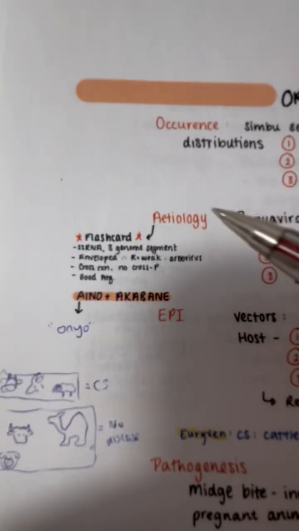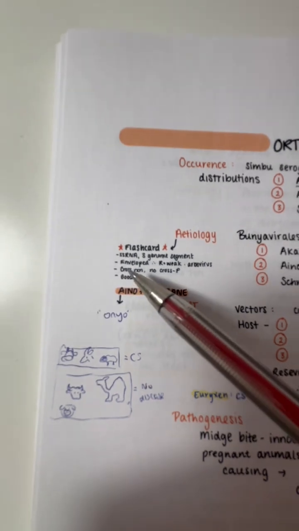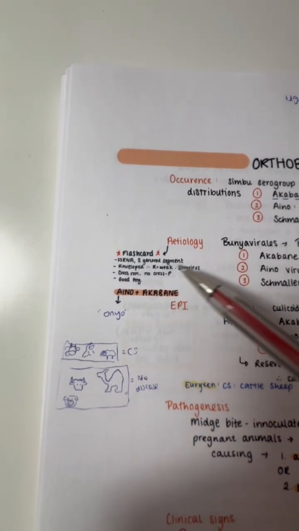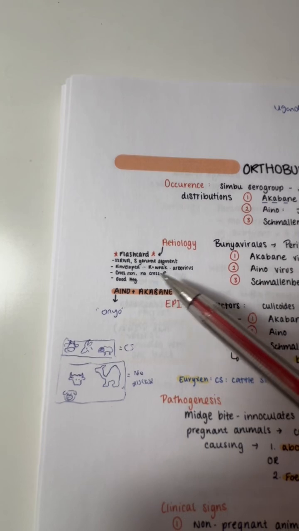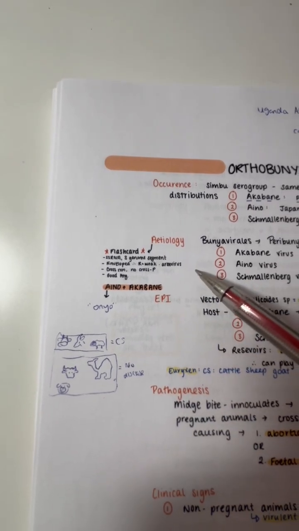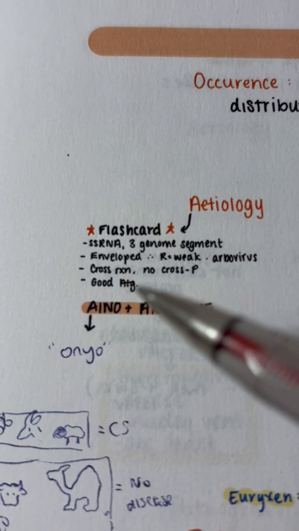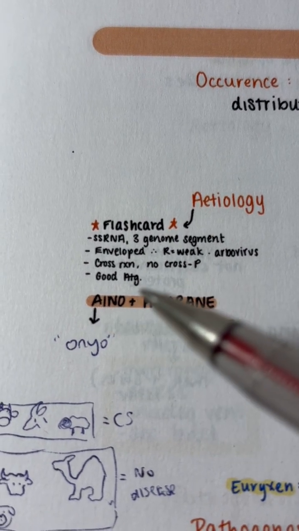For the etiology of the disease, they are a single-strand RNA virus. They have a 3-genome segment. They're enveloped, and they have weak resistance, and they're arboviruses. They have cross reactions, but they do not have cross protection, and they're good antigens.